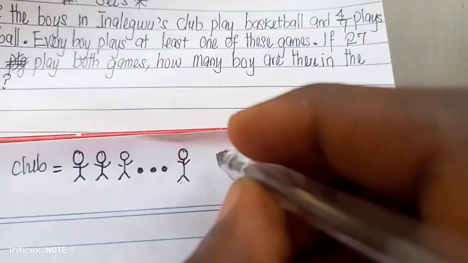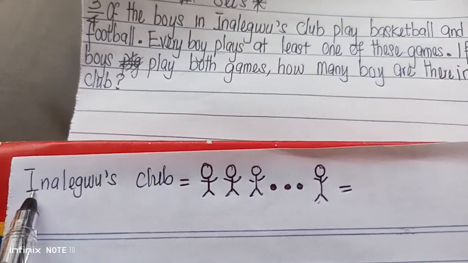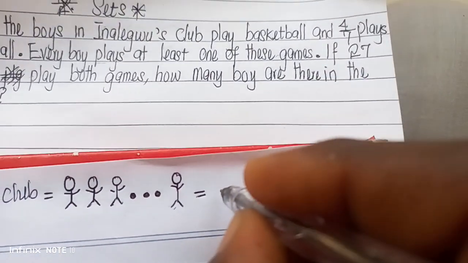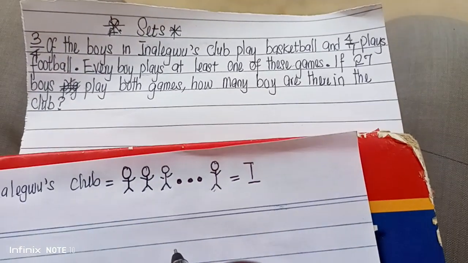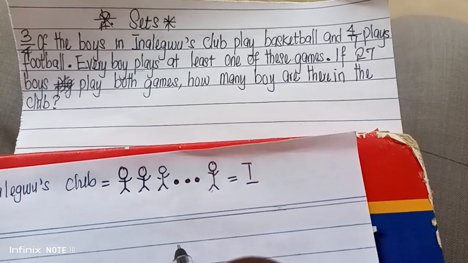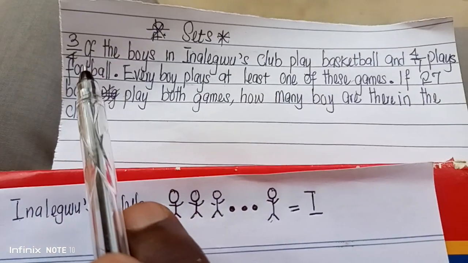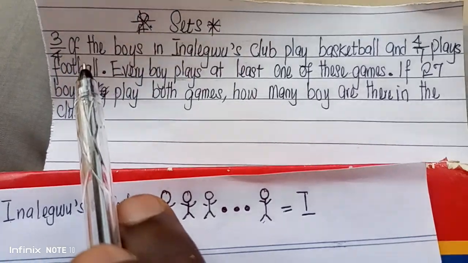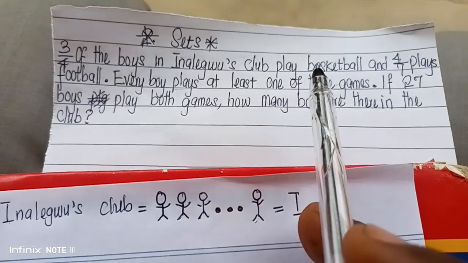So now because Lagos starts with L, let me say they are all I. So they will be called the I club. That is Lagos club. You understand? Now did I say 3/4 of the boys in Lagos club play basketball?